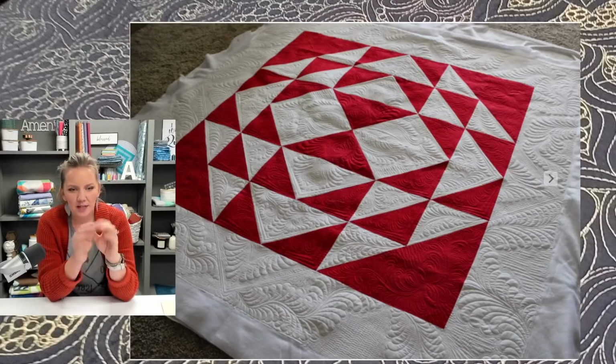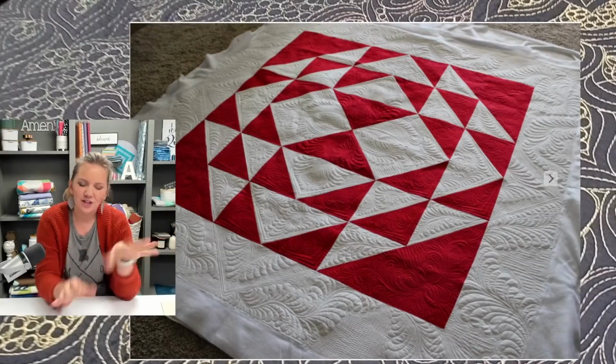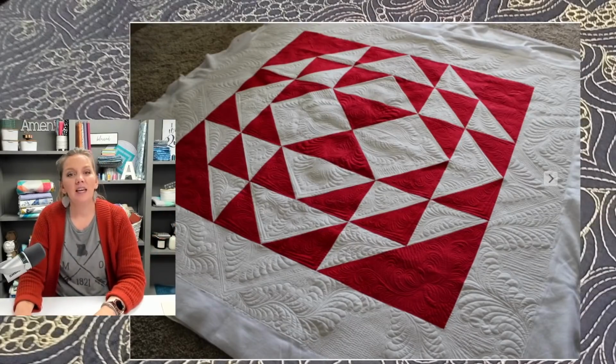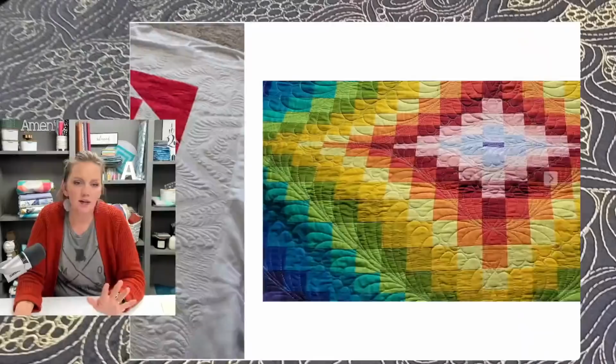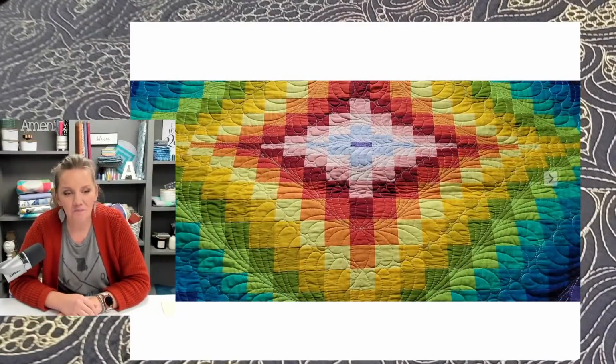And there's actually motifs in the big red corners too. You just can't really see them very well. So even on the same quilt, changing it up, using a bunch of different motifs is a lot of fun.